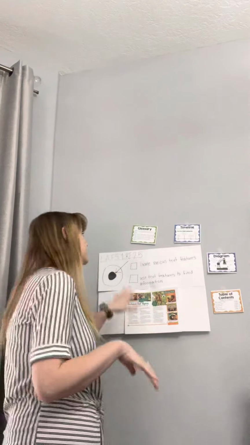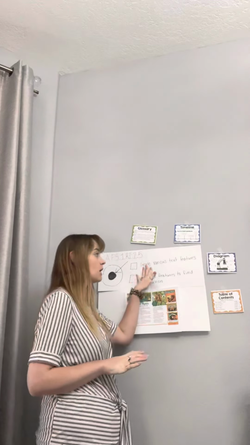Our standard that we're going to be working on is LAFS RI 2.5. So we're going to be looking and using various text features inside of our informational text. We have two learning targets today. Our first learning target is to locate various text features. So we're going to be looking for a lot of different text features.